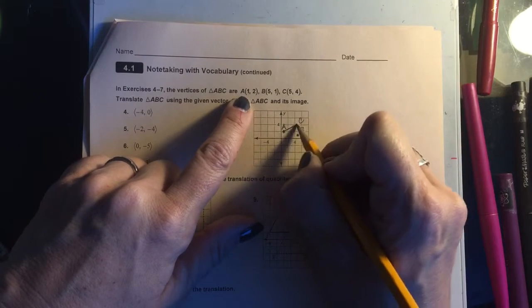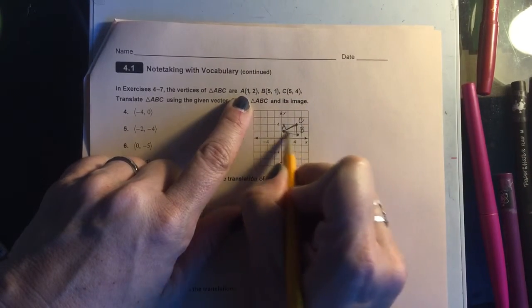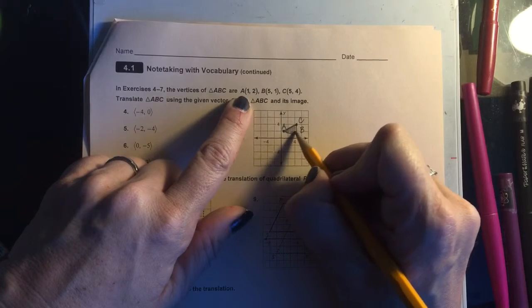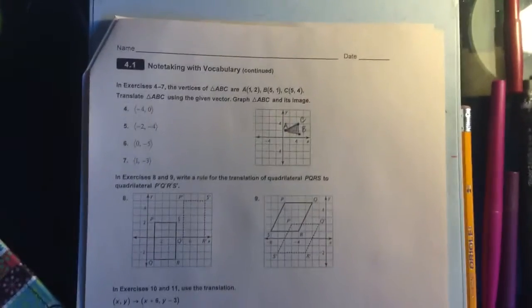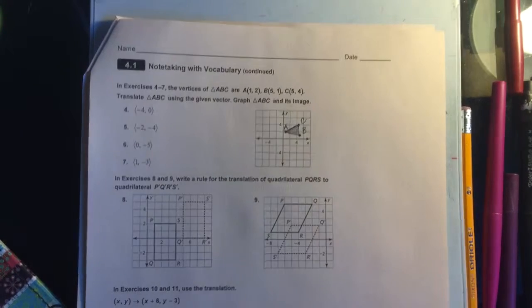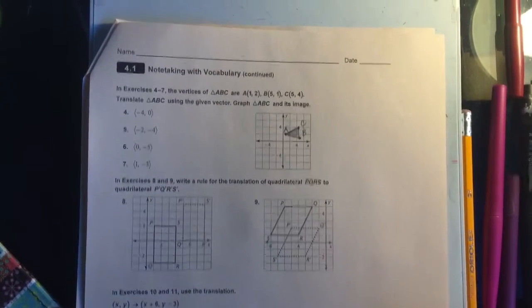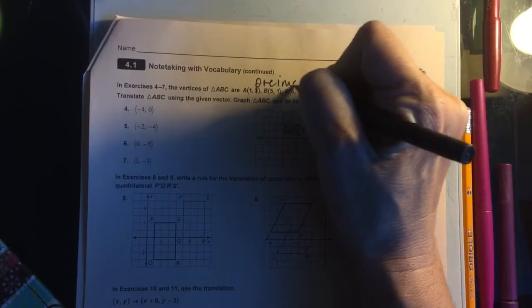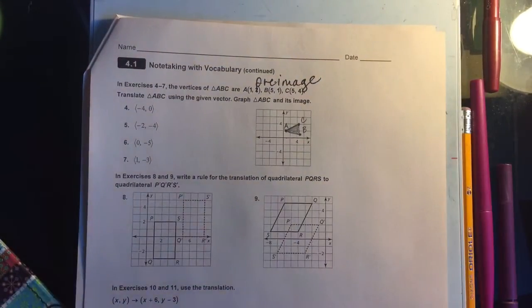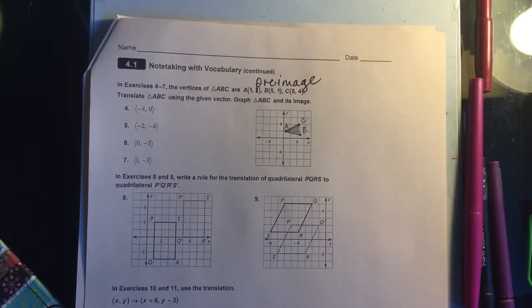So this is what I'm going to call your pre-image, where we start. So my pre-image is defined on my drawing, ABC, and then I've got 4 different vectors. Yep, pre-image is part of your definitions. So my pre-image is the original triangle, and I'm going to keep going back to that pre-image, and I'm going to translate it based on each of the different problem numbers.